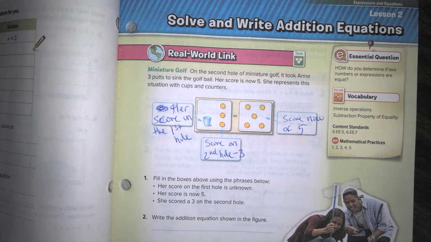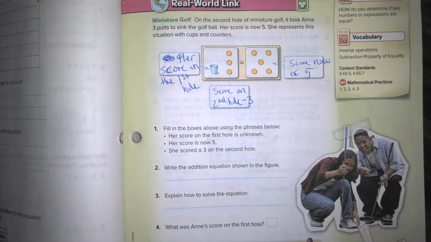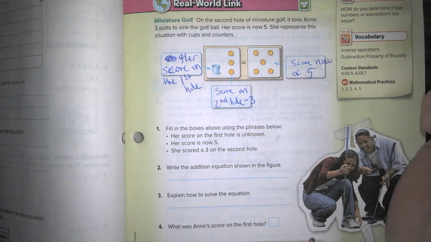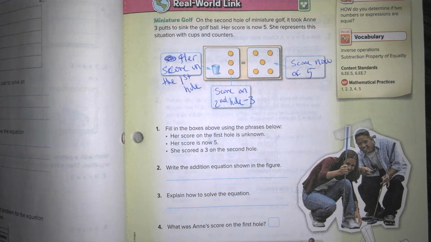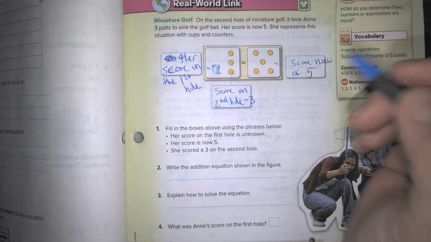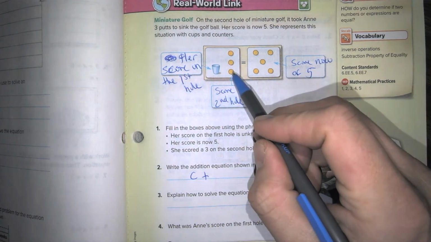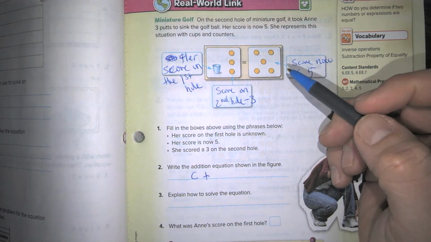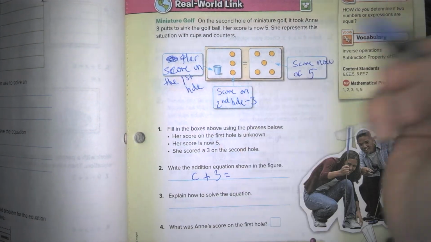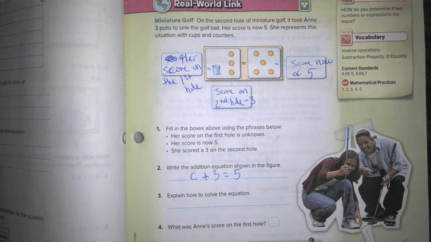Okay, now they want us to write an addition equation to show this. So if we don't know her score on the first hole, how do we represent that in an equation? A variable. So what variable do you want to use? C works. Okay, so we're going to go C plus how many did she get on the second hole? 3 equals, because that's where our equal sign goes, how many? 5. C plus 3 equals 5.